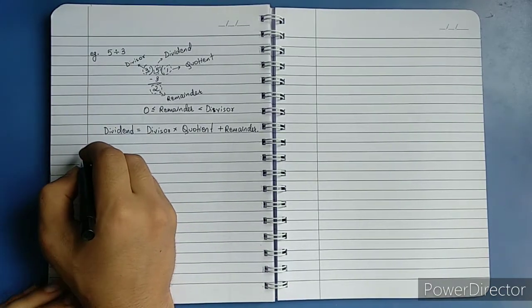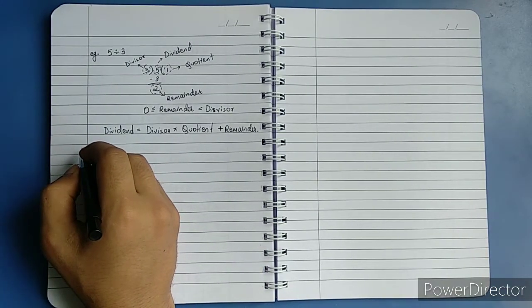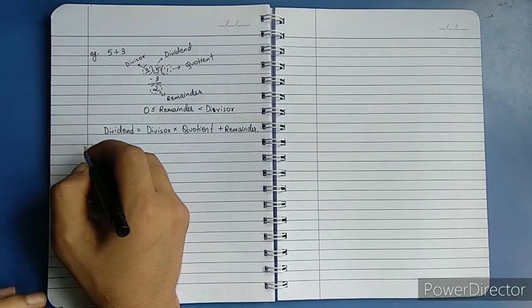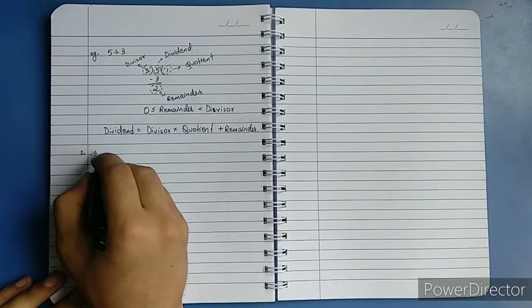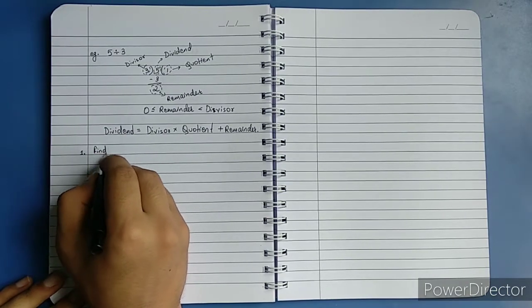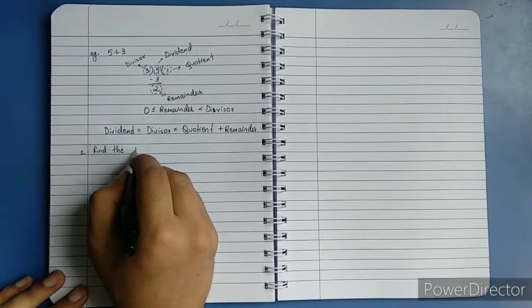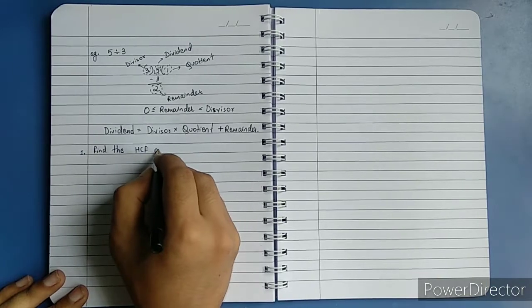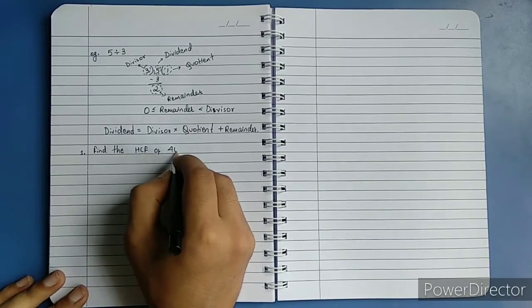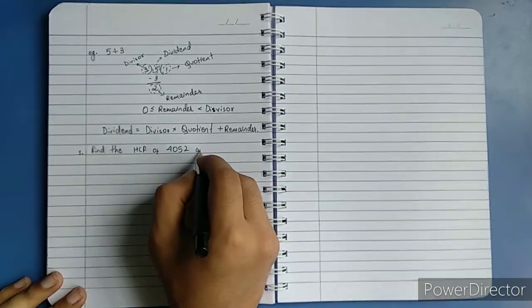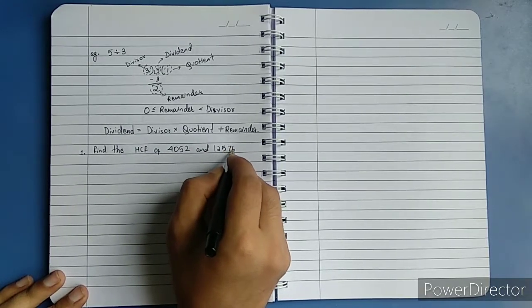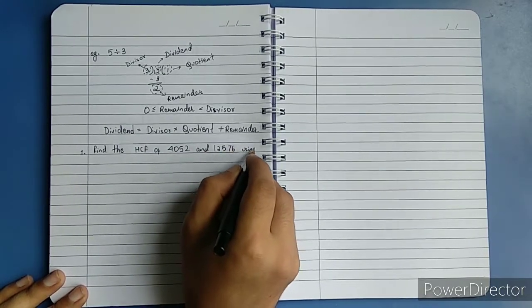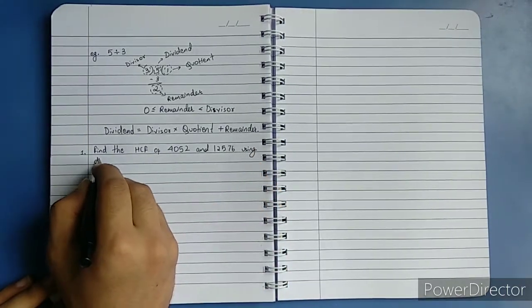So we know how to find the HCF of a number using the division method. Let's recall it by solving one example. Find the HCF of 4052 and 12576 using the division method.